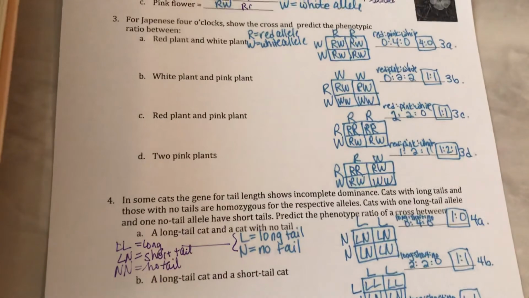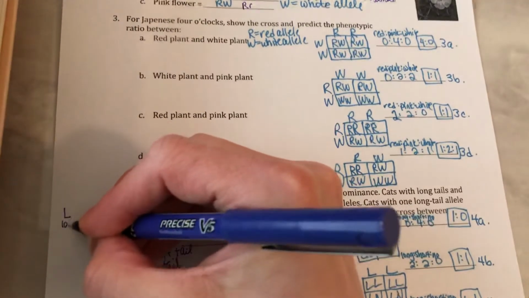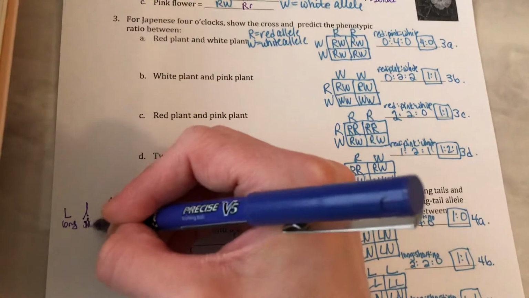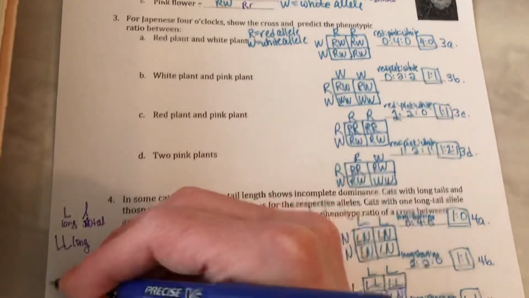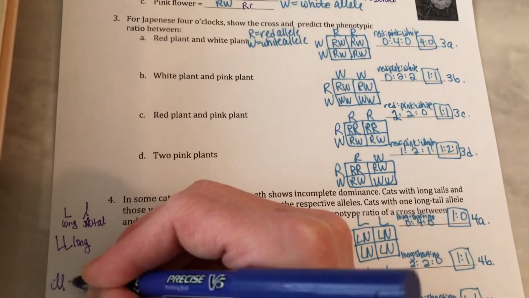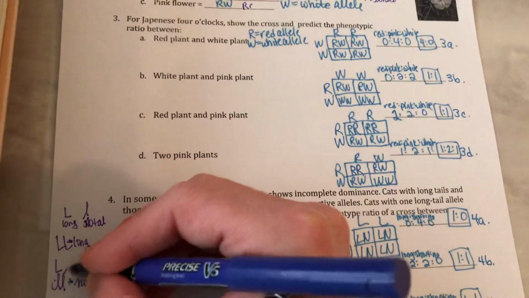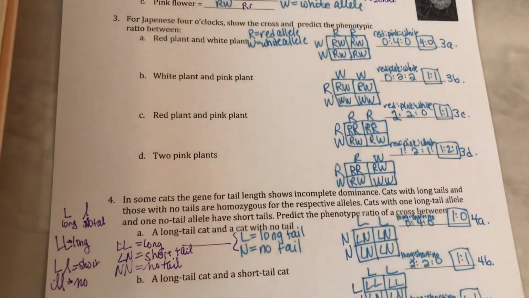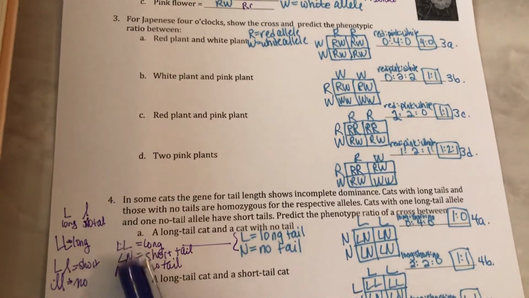So back to what I was saying before, if we did use the same letter, like big L is for long and little l is for no tail, then big L is for a cat with a long tail, little l is for a cat with no tail, and then big L, little l is for a cat with a short tail. So, I'm going to be using the 2 different letters.